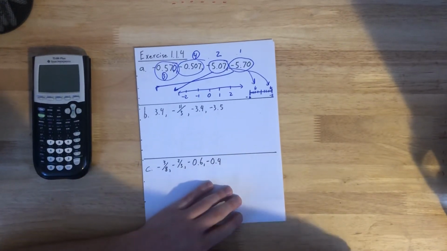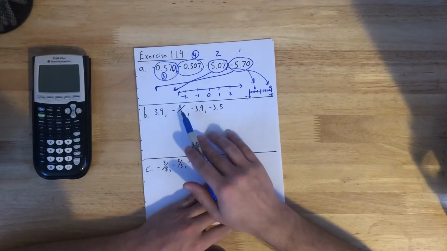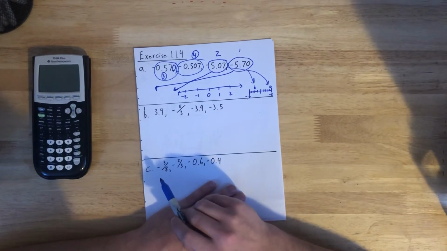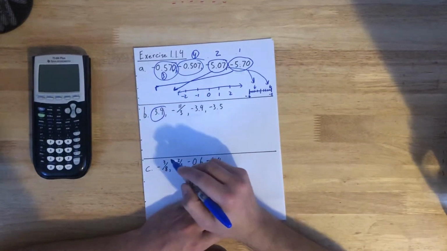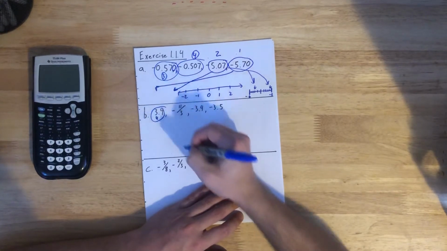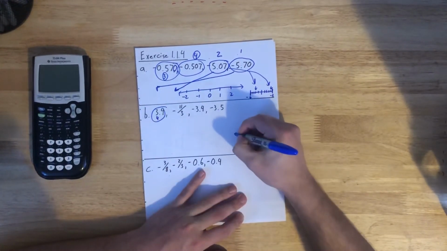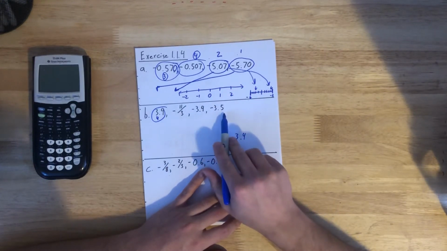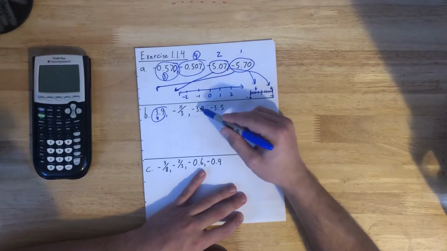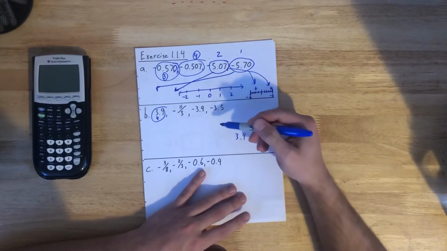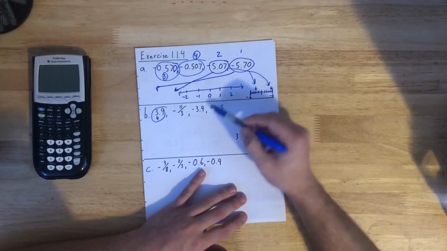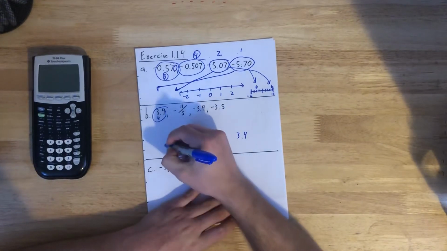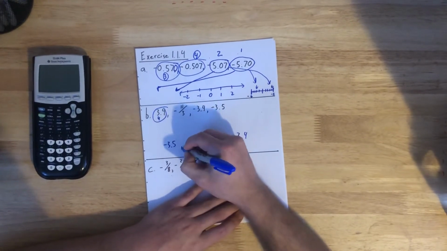All right, next question. We have 3.4, -11 over 3, -3.4, and -3.5. Okay, well, first and foremost, this is a positive number, so this is going to be your last one. So this is your largest number. So 3.4. Then we have -3.4 and -3.5. So this number is bigger than this number. Sorry, it is smaller than this number because they're negatives. So sorry, I'm following my train of thought. Hopefully you guys are following my train of thought.